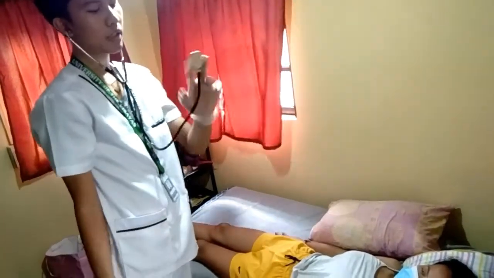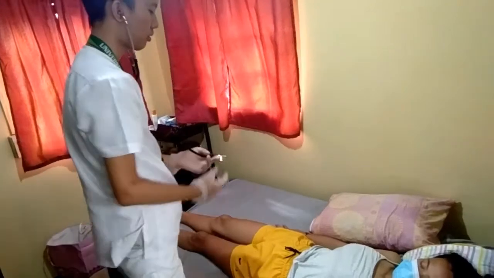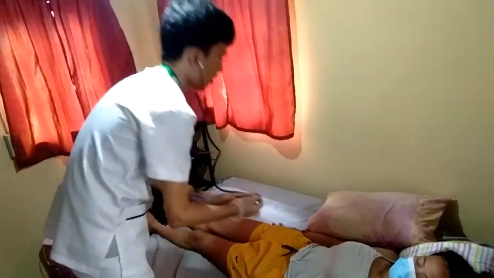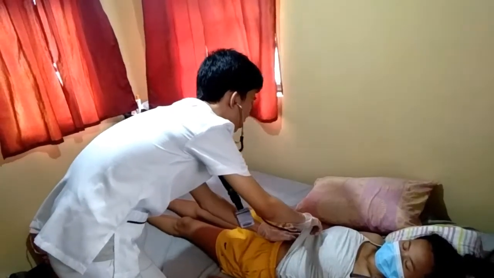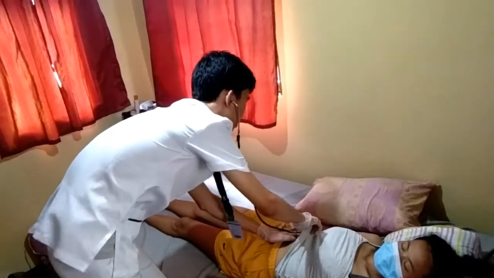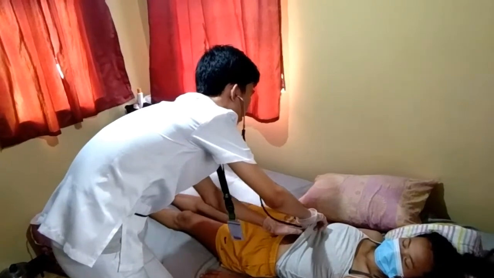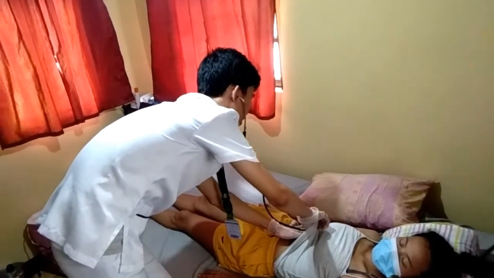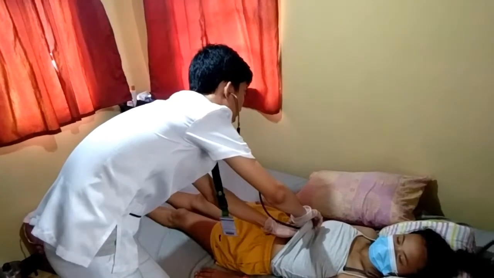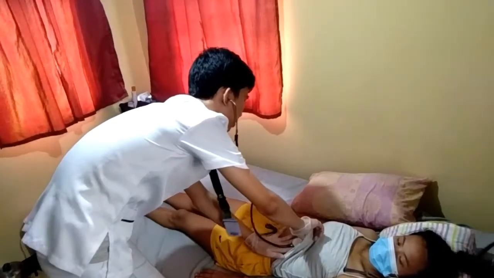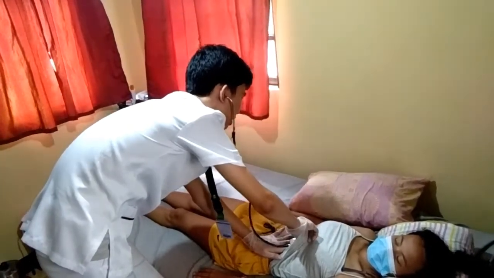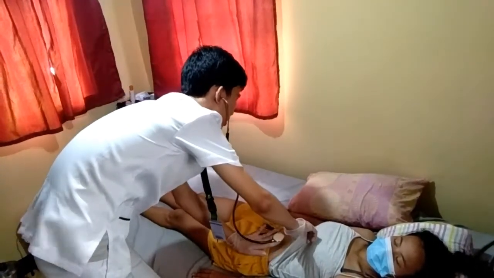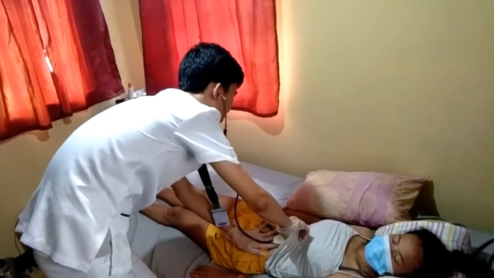Next, we're going to use the bell, the other side of the stethoscope. The same, start from the right lower quadrant, then right upper quadrant, to the left upper quadrant, and then to the left lower.